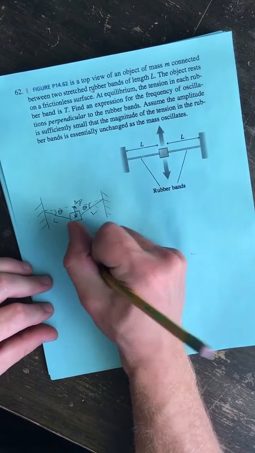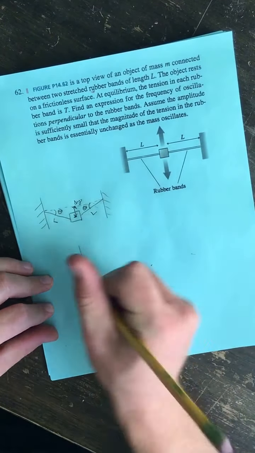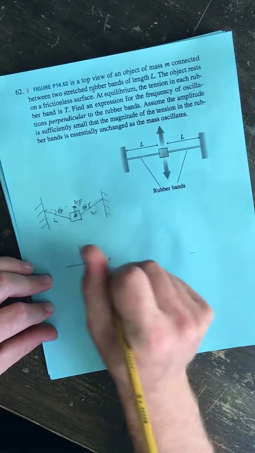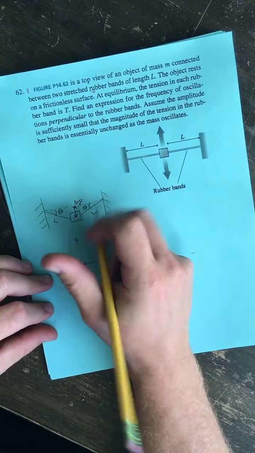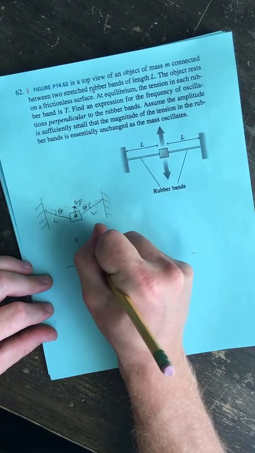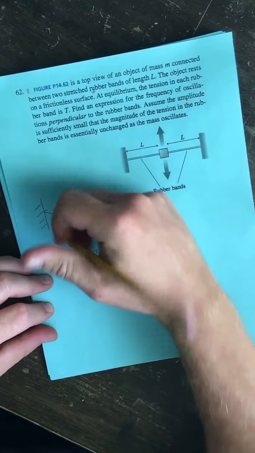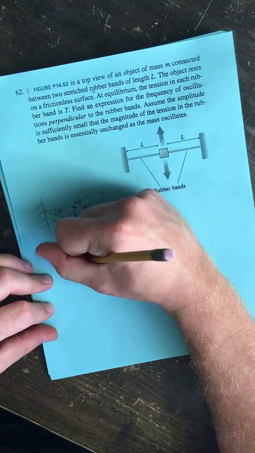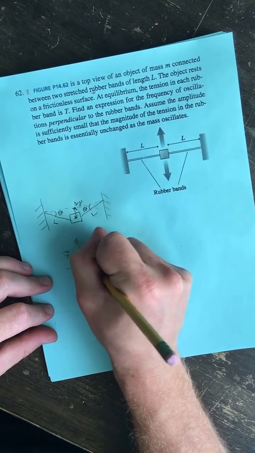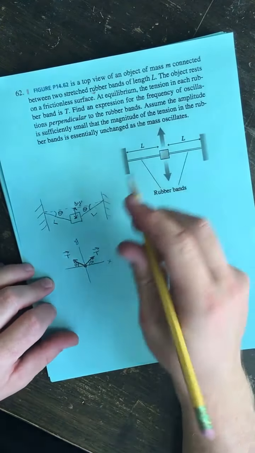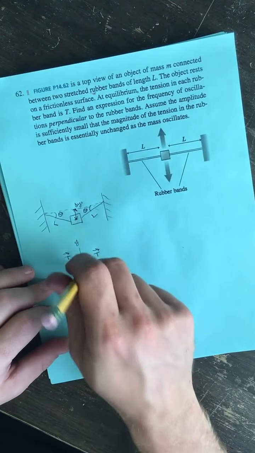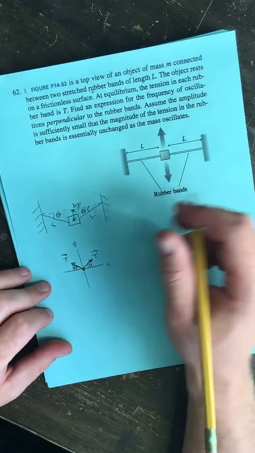Let's go ahead and do our free body diagram. We have a tension force that points this way, and a tension force that points this way. Angle theta, and gravity points into the page here because this is on a tabletop.